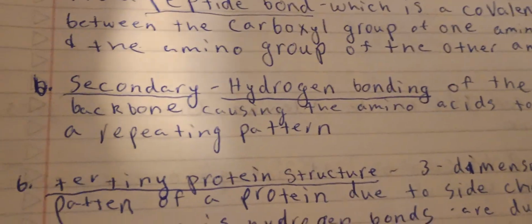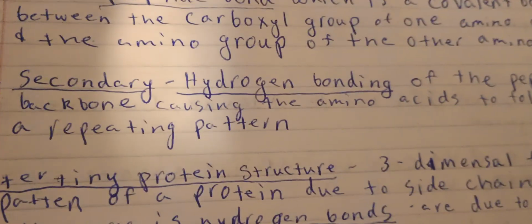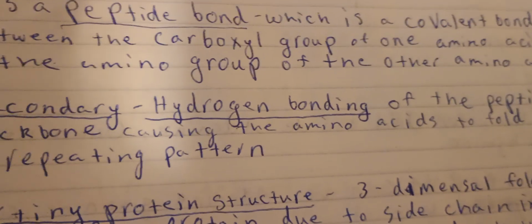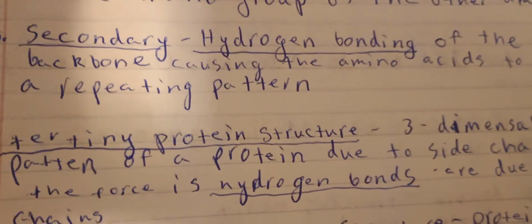Secondary, the force is hydrogen bonding of the peptide backbone, causing the amino acids to fold into a repeating pattern.